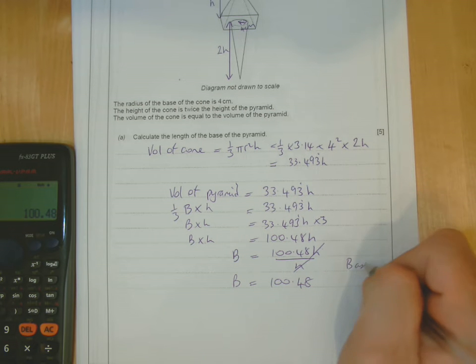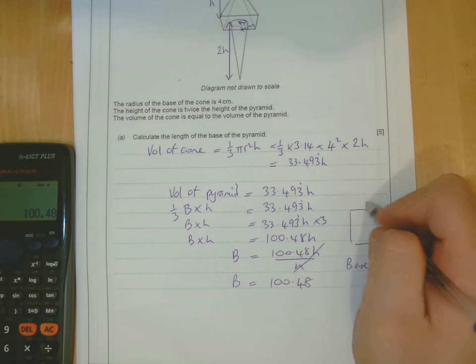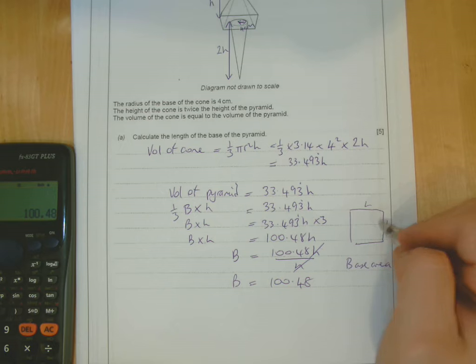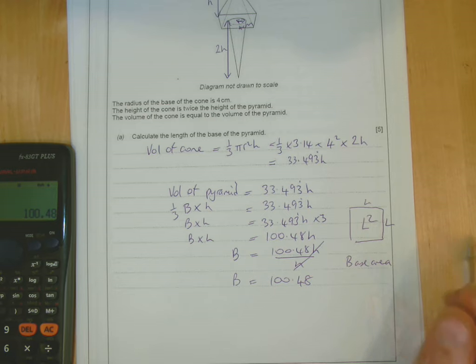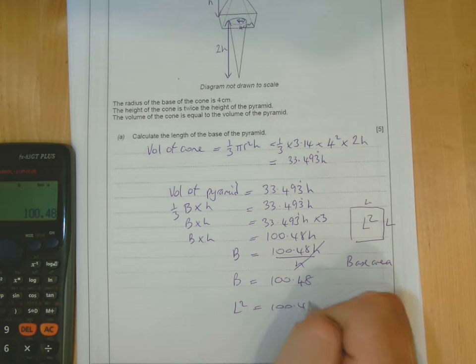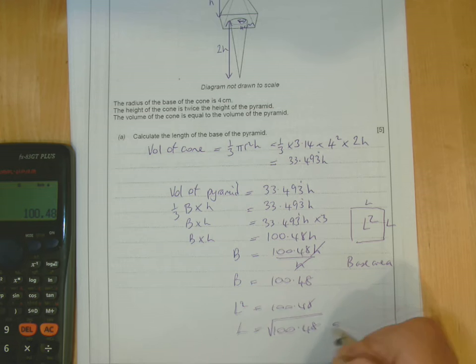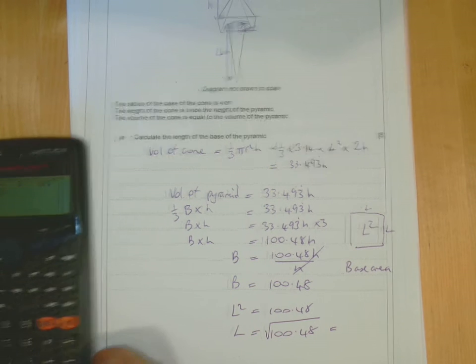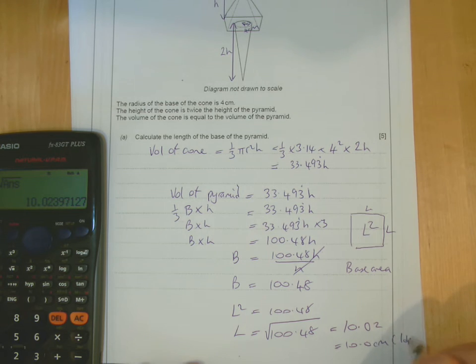B represents the base area, and because it's a square base, the length will be the same as the width. So actually the base area is L times L, which is L squared, because the length is the same as the width, it's a square. So the B is actually L squared. So then to get L, of course I've got to take the square over and do the opposite, square root. So square root the answer on my calculator, and I get 10.02, or 10.0 centimeters to 1 decimal place.